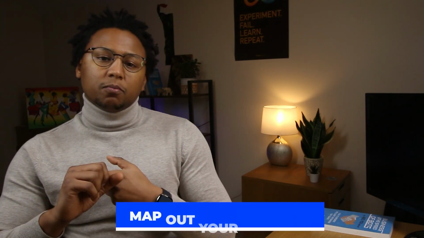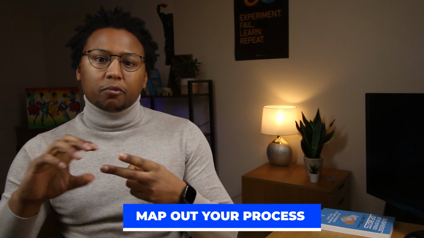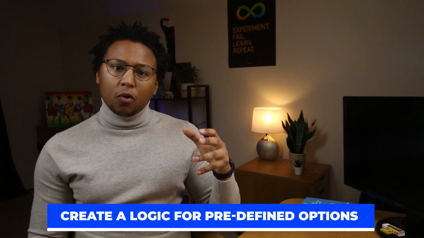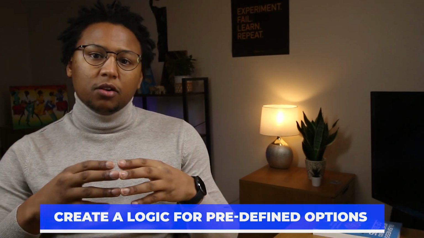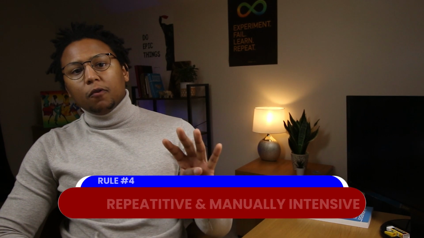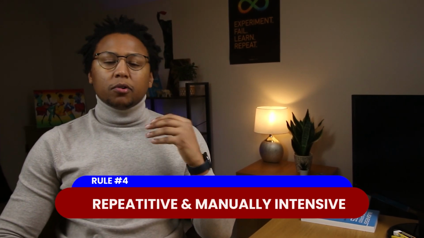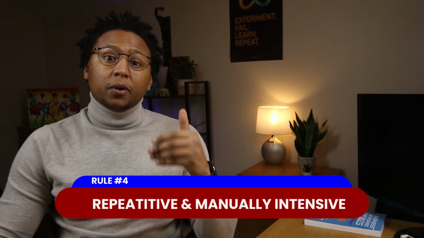Make sure that you can map the process with predefined rules, because this is the key point of automation. Only if you can predefine the logic behind how a robot makes each decision that could come out of a certain decision point. So you can create logic for predetermined options, then you can automate. Rule 4 is the process should be repeatable and manually intensive.